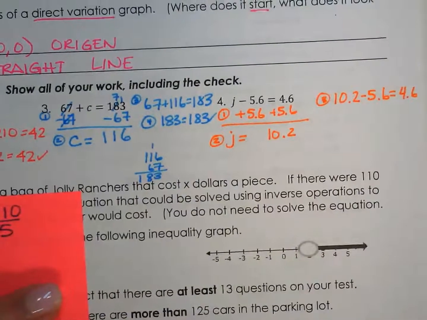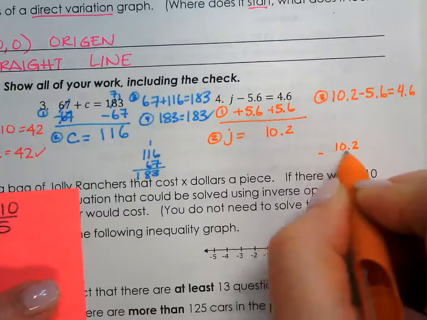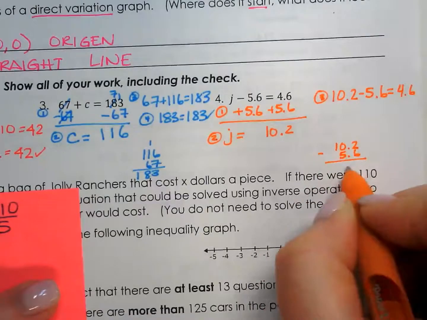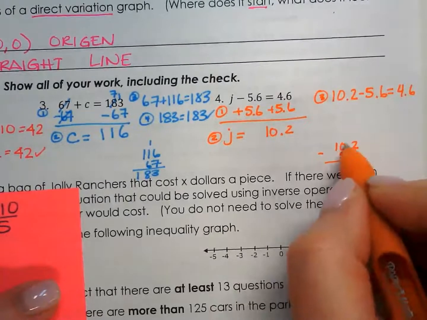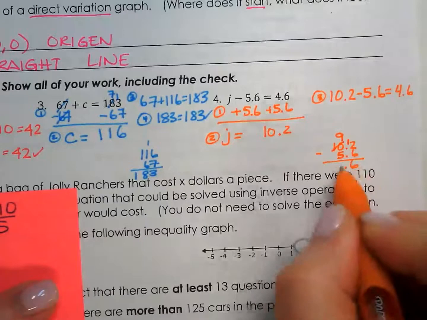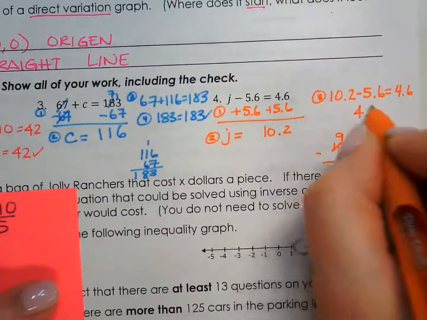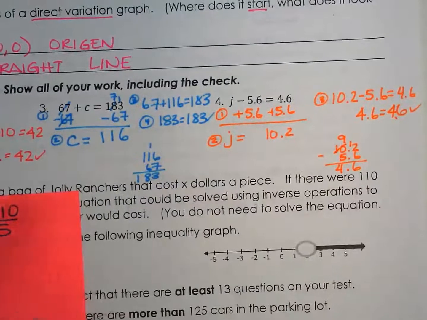Sorry, I'm running off the page. Let's actually do that. 10.2 minus 5.6. Remember that decimal's real heavy. It just falls right down into place, and you have to line them up. So this 10 is going to turn into a 9, and I'm going to regroup. And I get 4.6. Since I get 4.6 on the left and 4.6 on the right, I know I'm correct.